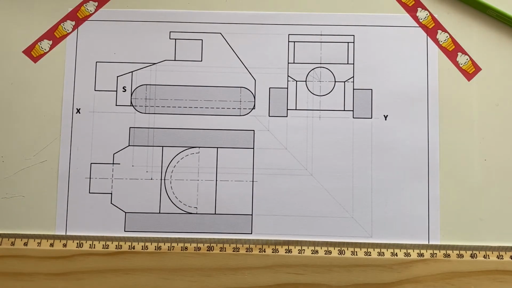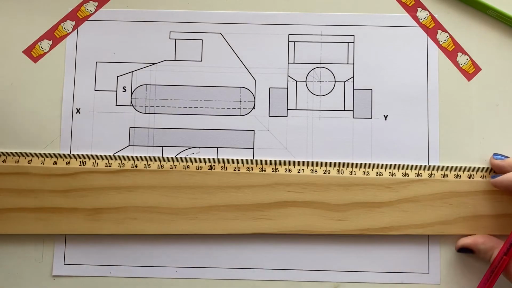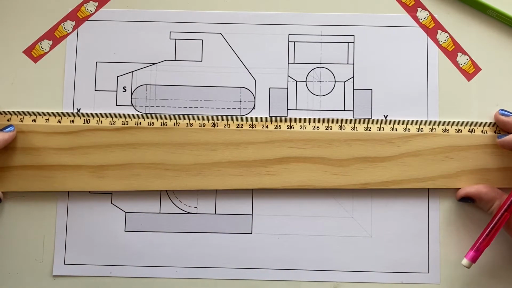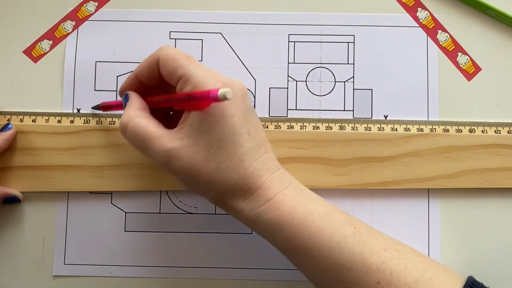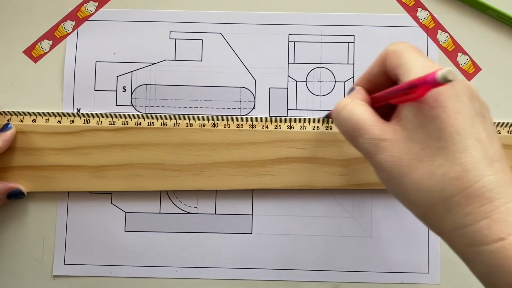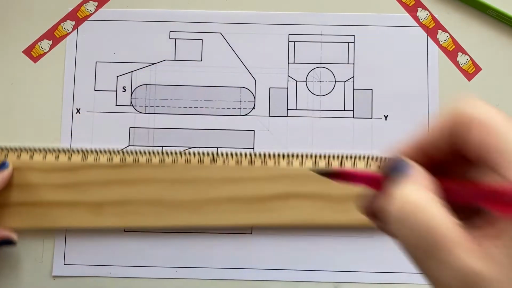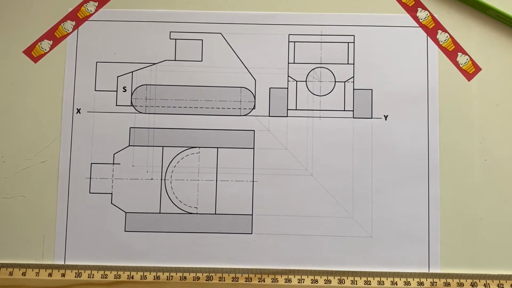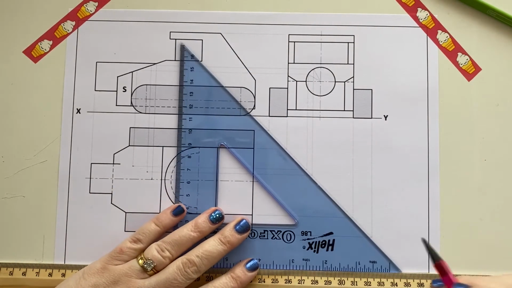But what I am going to do is heavy in the XY line. I know I've said this to you in class, but I'm going to say it again now. Always, always, always put in a nice heavy XY line. When it comes to 5th year and you're doing far more complicated orthographic projections and far more complicated questions, the fact that it's a heavy line will save you.